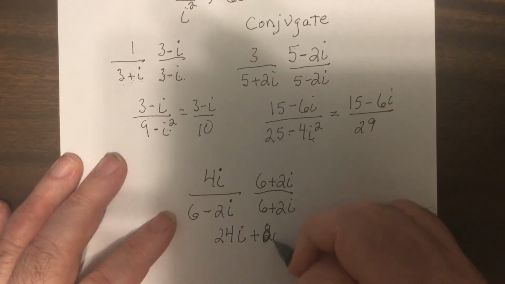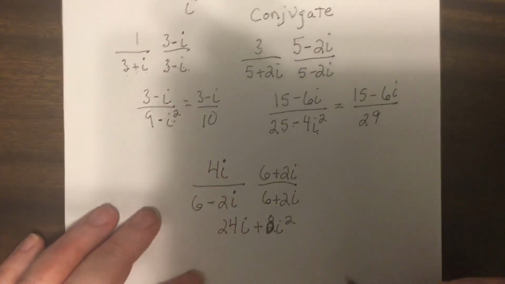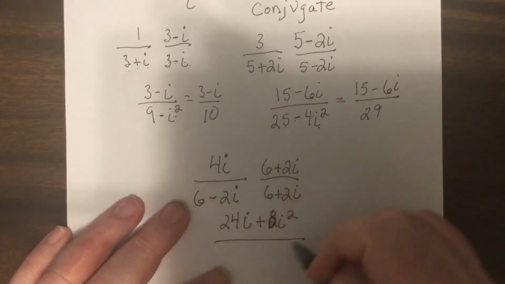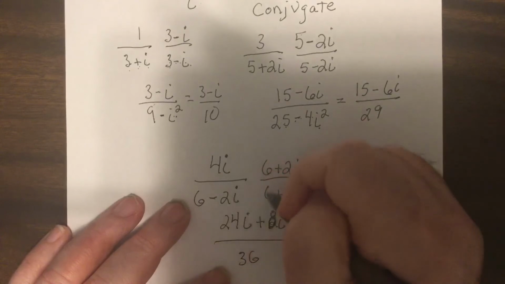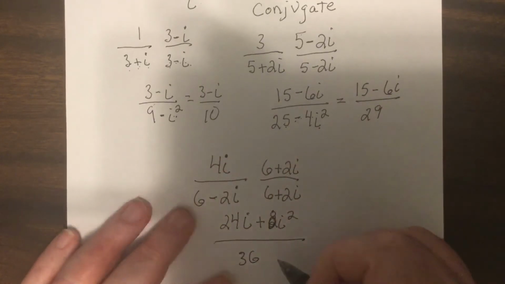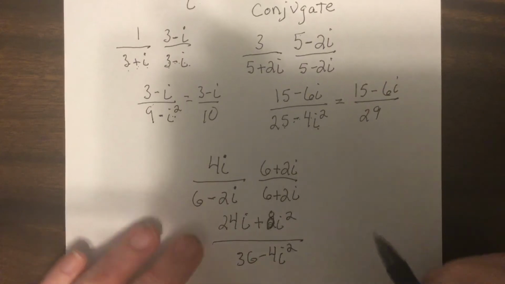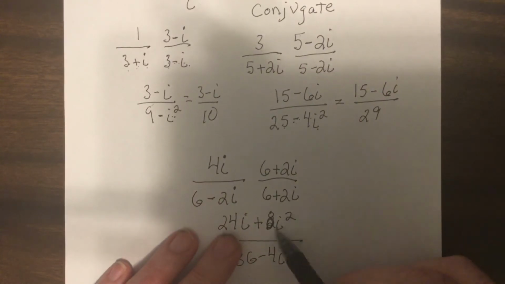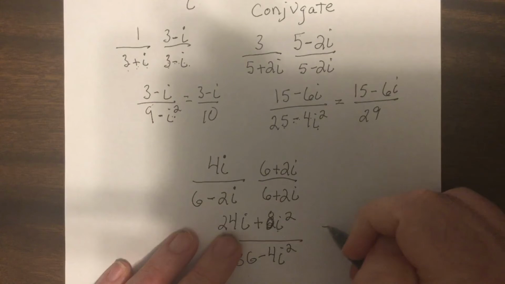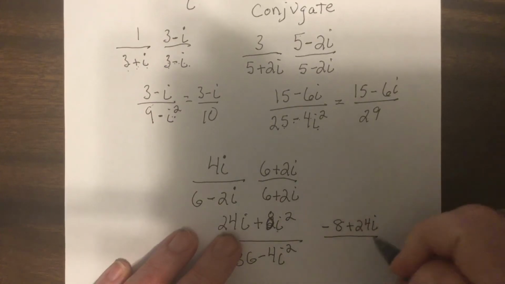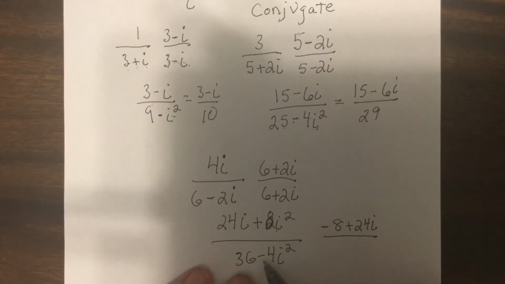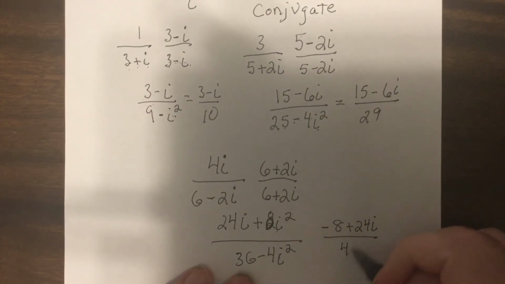Boy, I'm messing up. Then the bottom you got 36 minus 12i plus 12i is 0 minus 4i squared. So this would be minus 1 times 8 is minus 8, so it would be minus 8 plus 24i all over, i squared is negative 1, minus plus, so that would be 40.